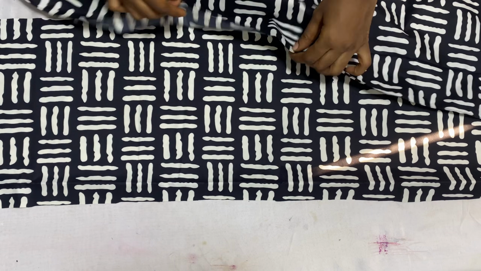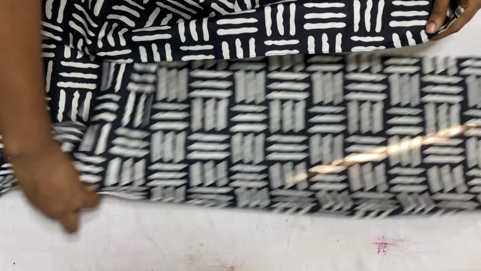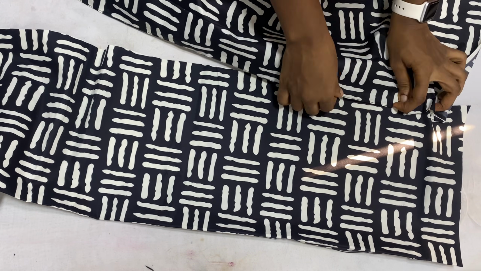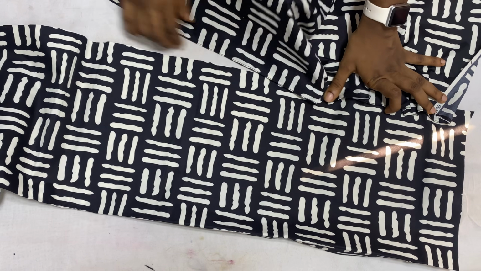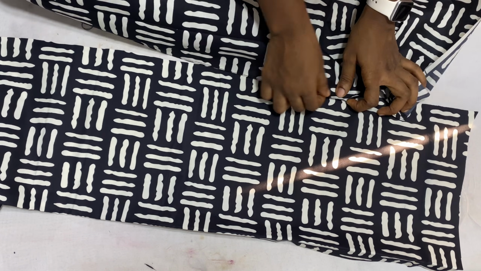So after folding in the upper and the lower part of this fabric, this is what it looks like. So we're going to be attaching this fabric now to the right side. So this is the reason why we have to finish up even the upper part of the fabric. So we're going to pleat it on the right side this way, all the way down.